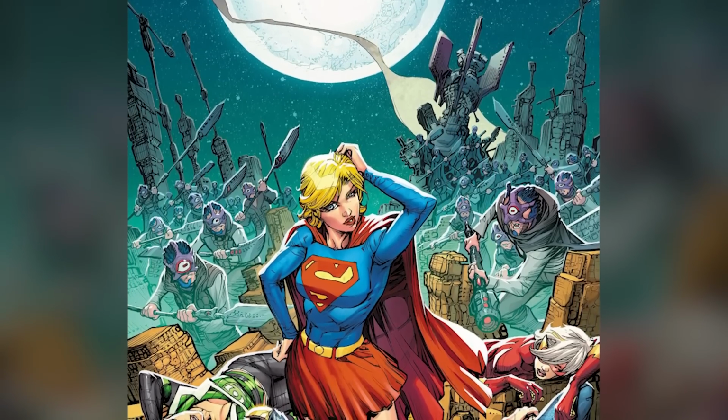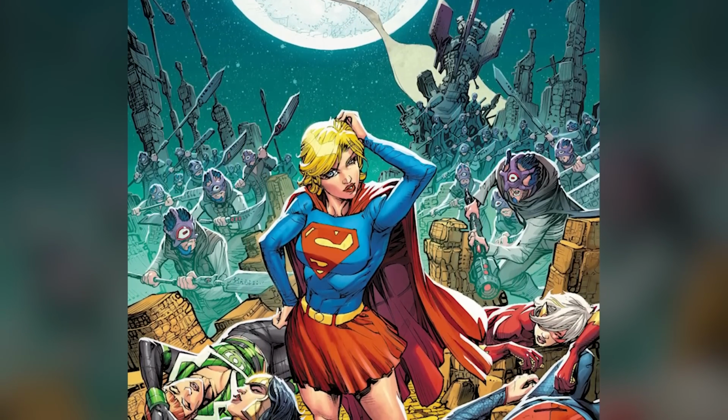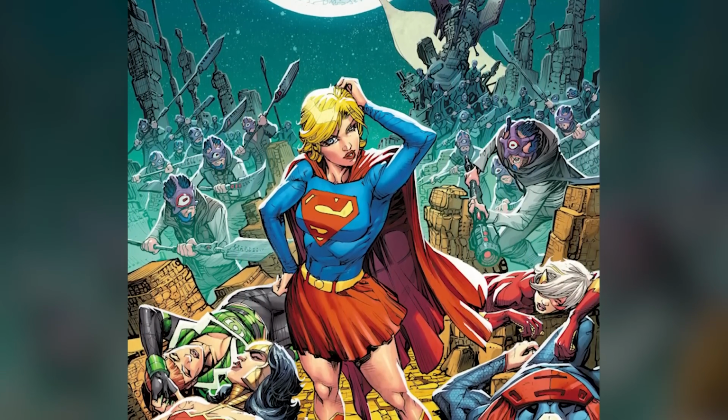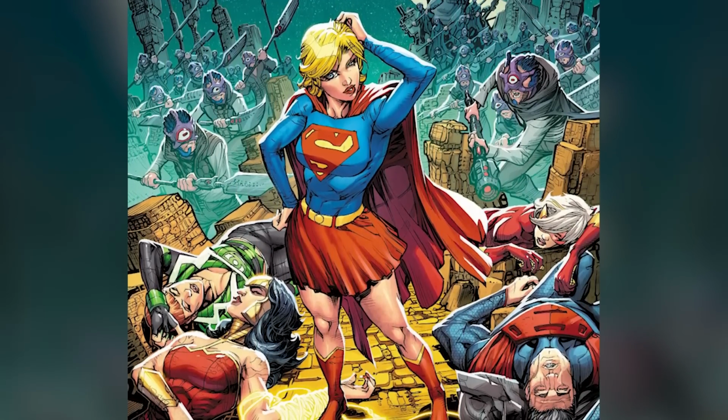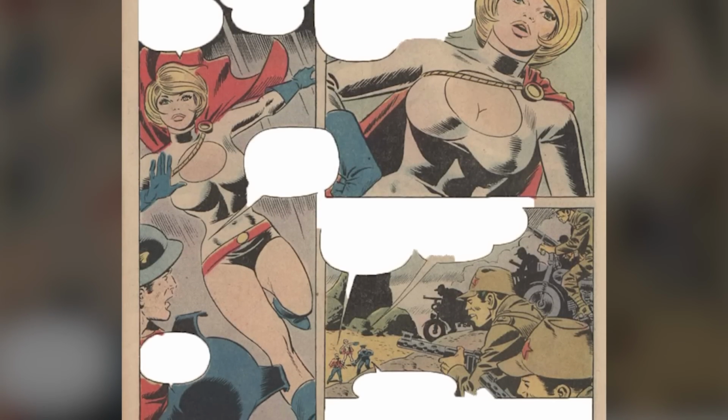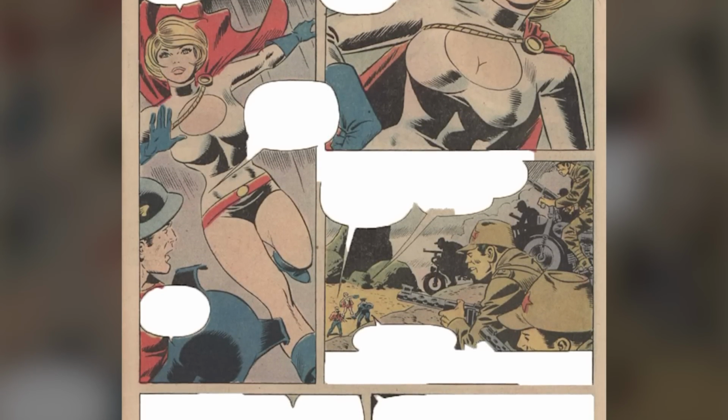However, her time as Supergirl was relatively short-lived, as the character was eventually replaced by a new version of Kara Zor-El, the original Supergirl, who had been killed off years earlier. Power Girl is a version of Supergirl who first appeared in All-Star Comics number 58 in 1976. She is the Earth 2 counterpart of Supergirl and is often associated with the Justice Society of America.